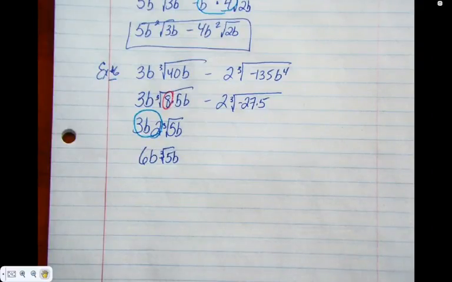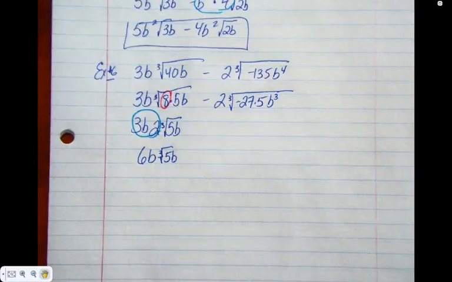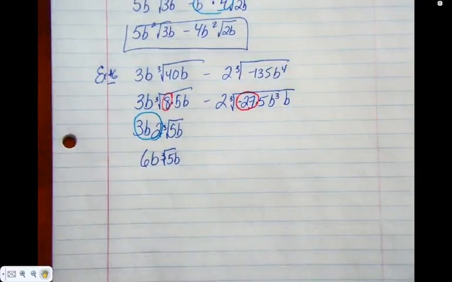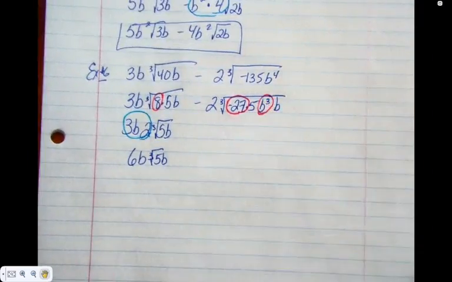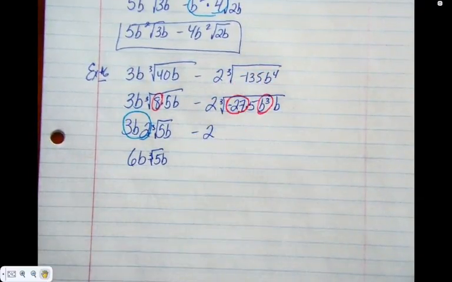What do I want to do with b to the 4? Split it into b to the 3 and b. So negative 27 I can take the cube root of. B cubed I can take the cube root of. Okay, so leaving that negative 2, I'll worry about him in a second. The negative 27 cube root, well, what happens with that negative? What happens with a cube root and a negative? Yeah, it's just a negative, just tags along.